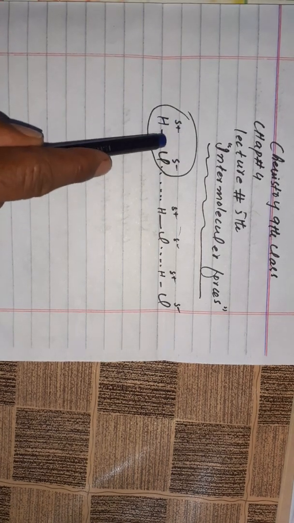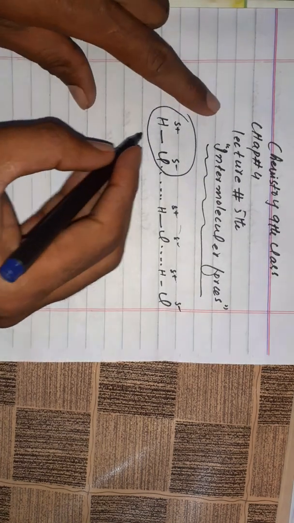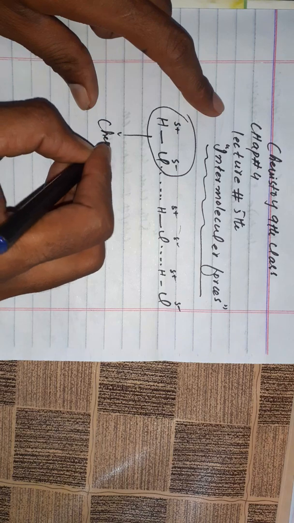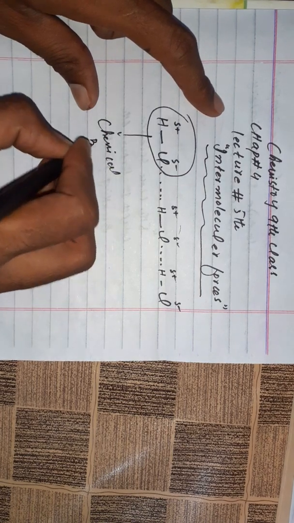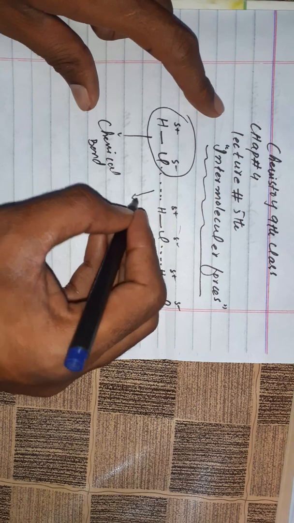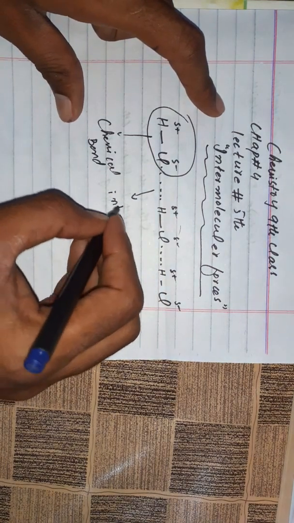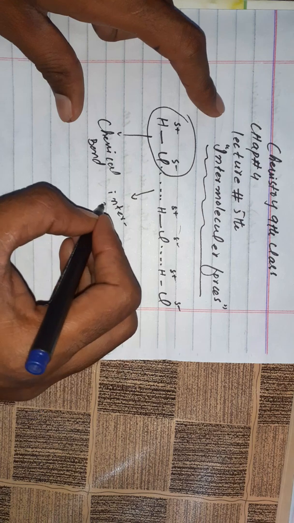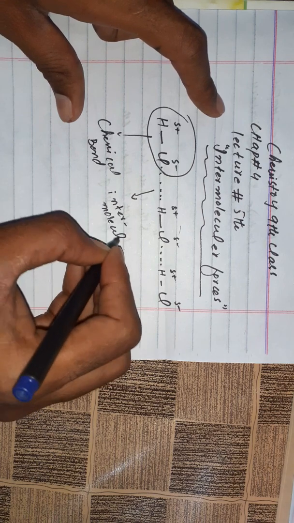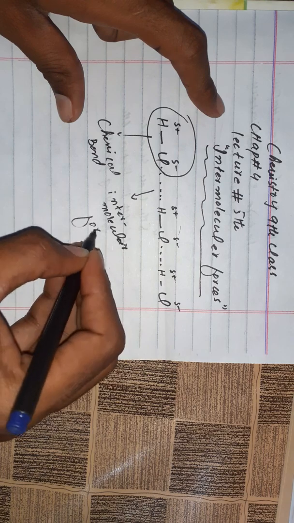This is one molecule, and this is also one molecule. These are the molecules. Clear? But you can see the line which is the bond. This is called a chemical bond, and this dotted line shows intermolecular forces. This is the chemical bond, and this is the intermolecular forces.